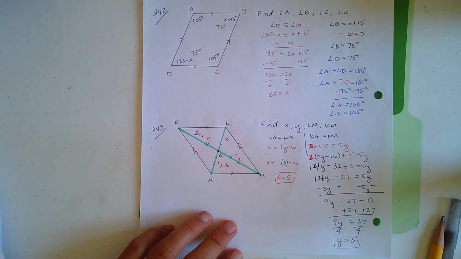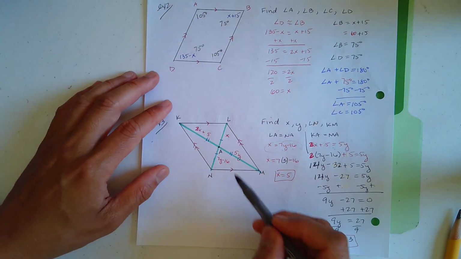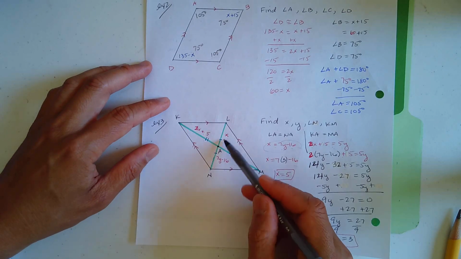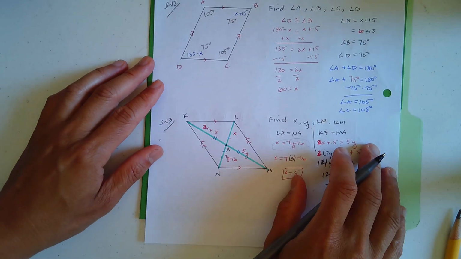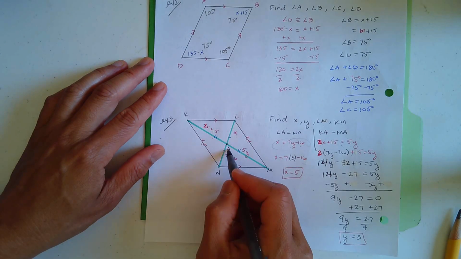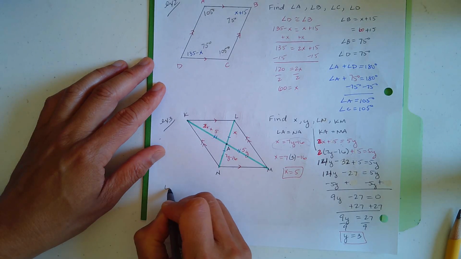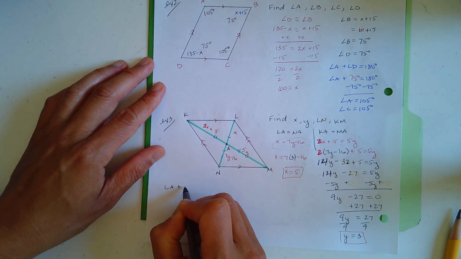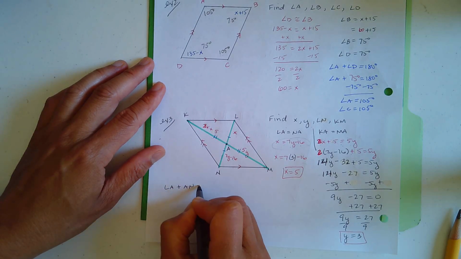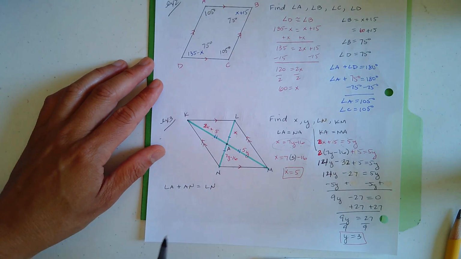So we found x, we found y. Now they want us to find LN. LN is this entire diagonal. If we know what LA is, we can just double it to get LN. You can use the segment addition property that you learned earlier in this semester.